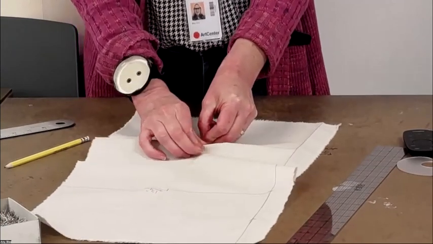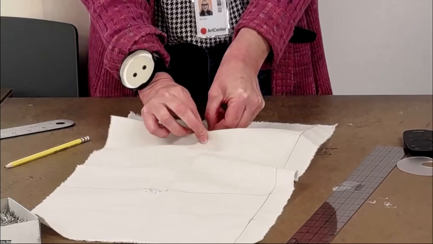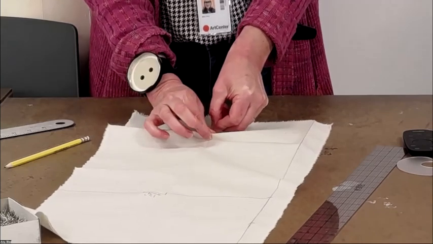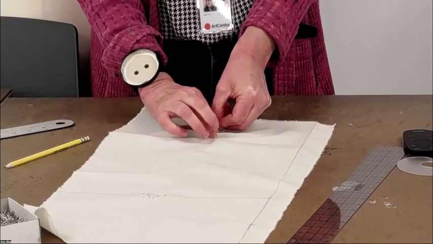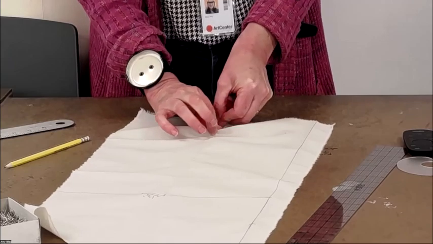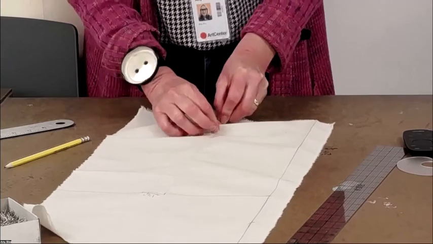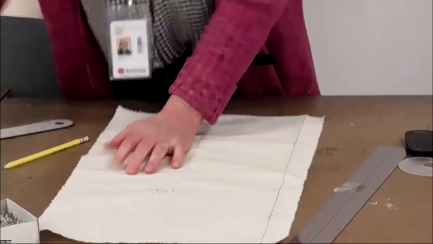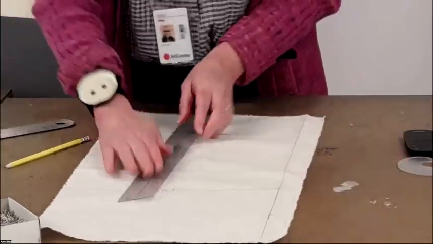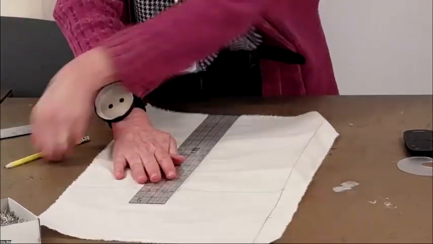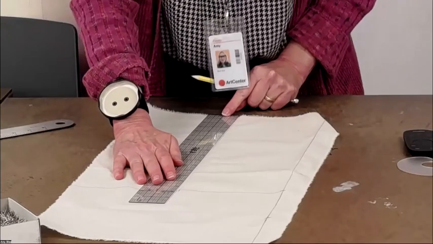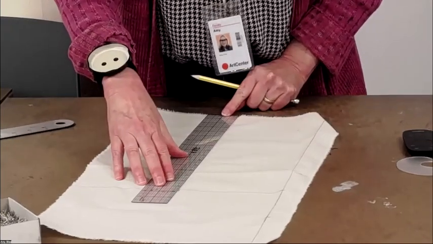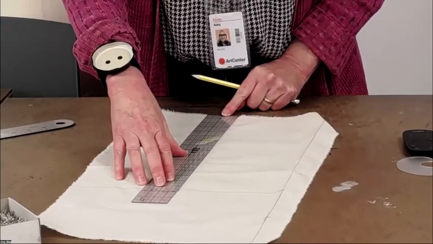And if it's on grain, then the measurements are all correct. Everything's proportional. And we get a better fit because it's all about the fit. Fit, fit, fit. How does it fit? That's where you make the big bucks. When you have things that fit really well.